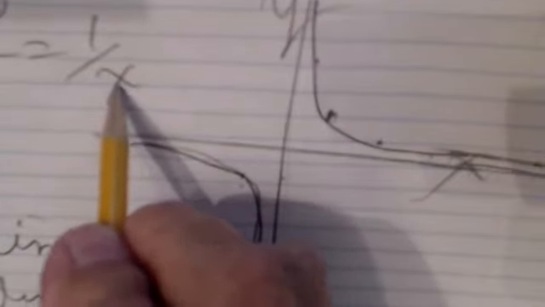So as simple as this graph is, it gets a lot of these ideas in our mind. Number one, the idea of a limit: one thing approaches another value. It gave us our horizontal asymptote of y is equal to 0. It also gives us a vertical asymptote of x is equal to 0.